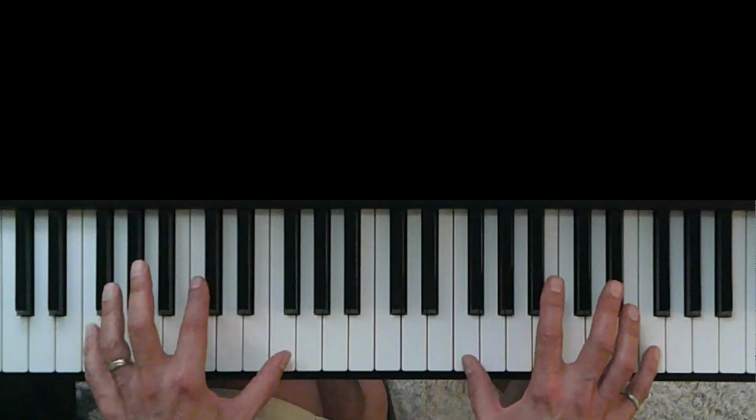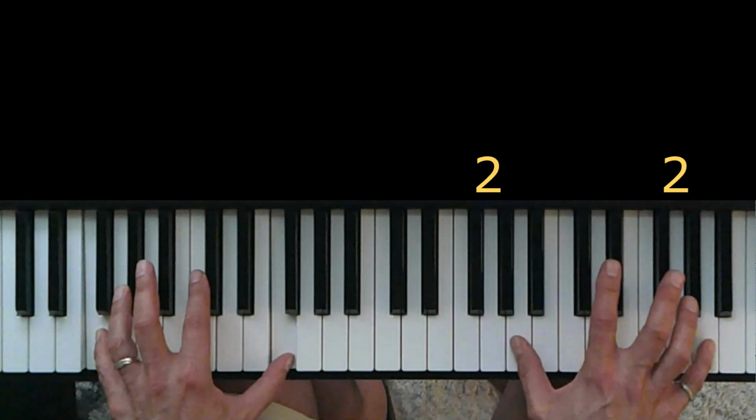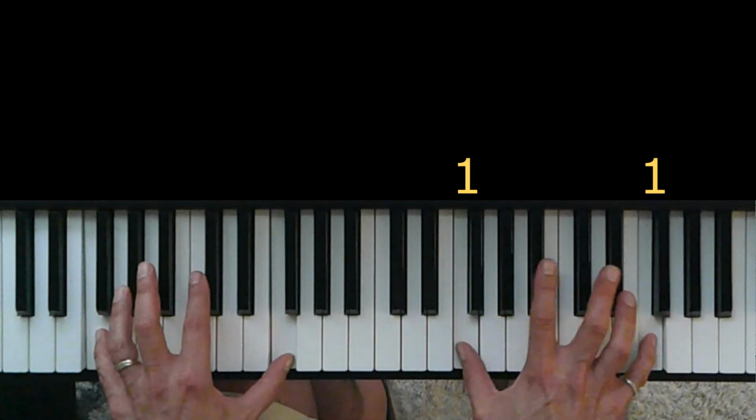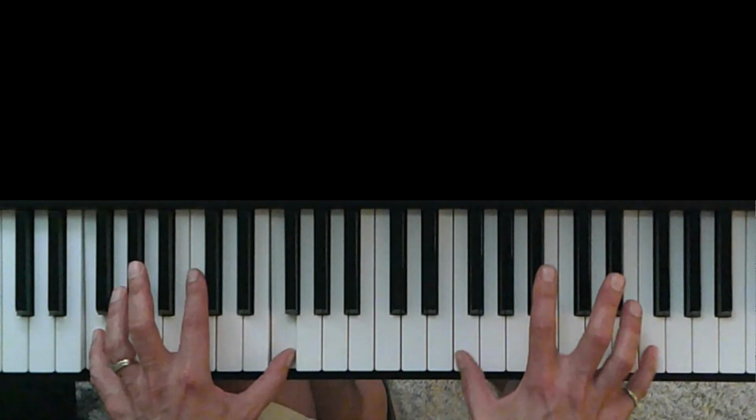So this 5, C, we're going to move down an octave here because we're going to jump down to the 5th. So in the key of F, it would be like this. 1, 5, 2, 3, 4, 3, 1, down to 5 again. Let's hear that again in tempo.